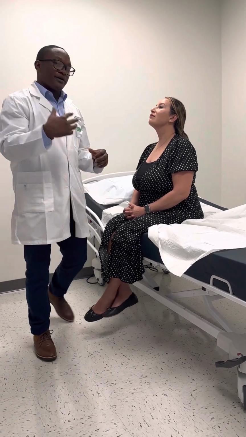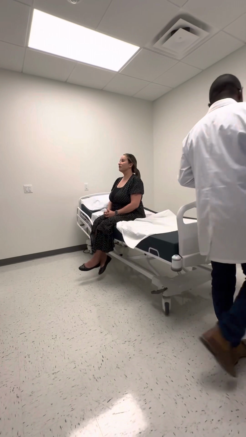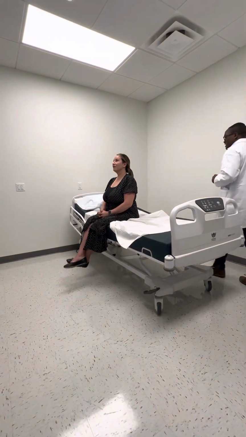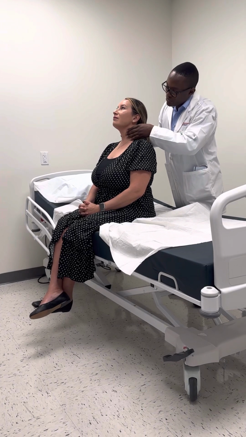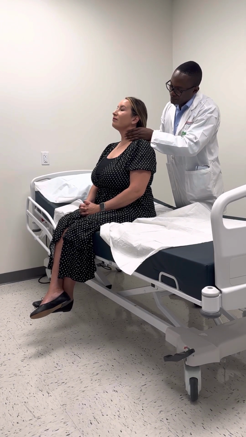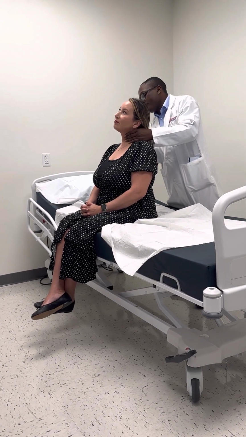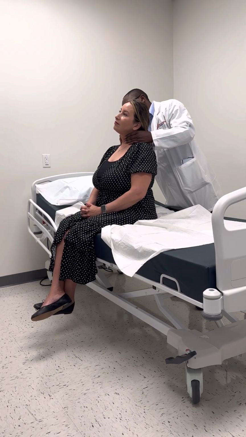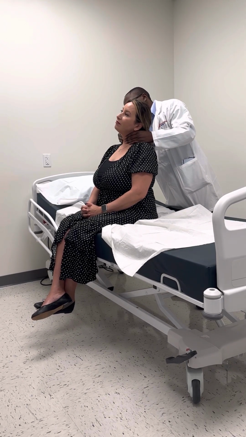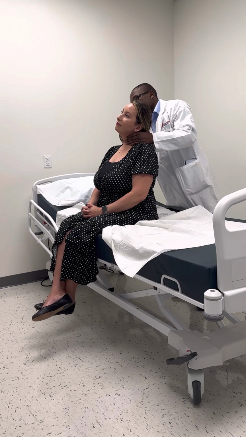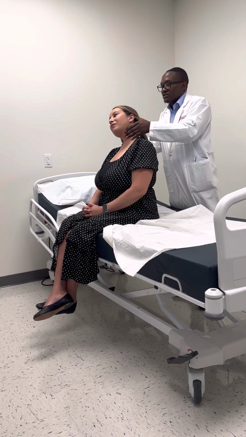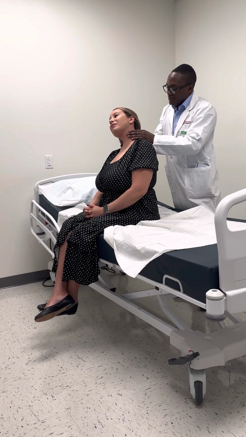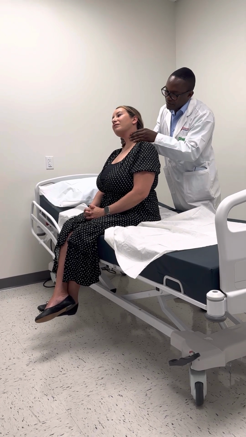So I'm going behind the patient to assess for any enlargement. I'm gonna use my left hand to press a little bit to feel for it on the right side. There's no enlargement. I have my patient lean to my right side, push a little bit to feel for it.